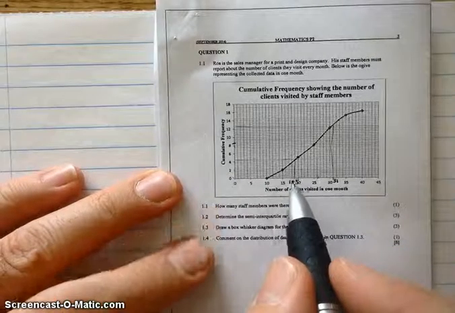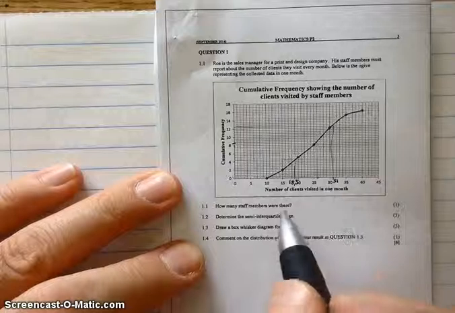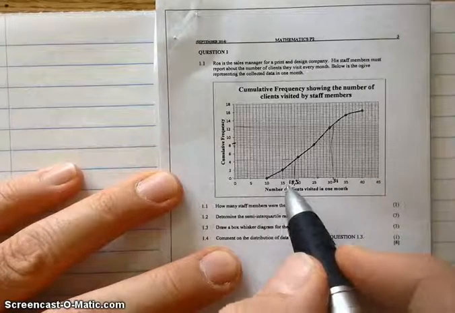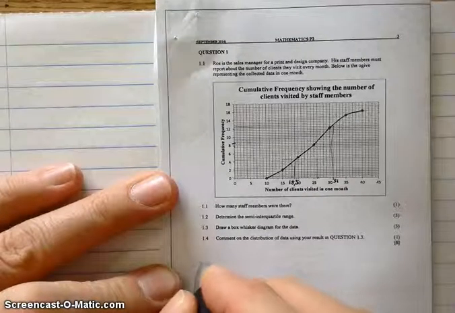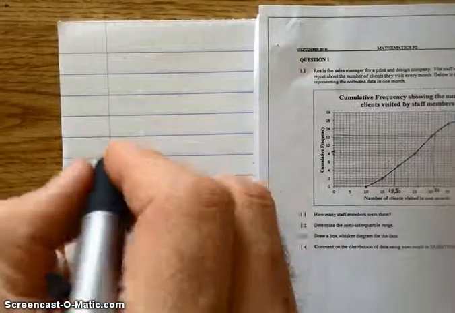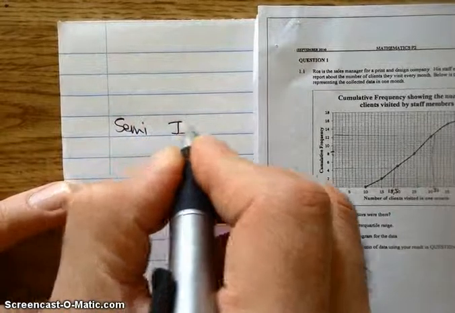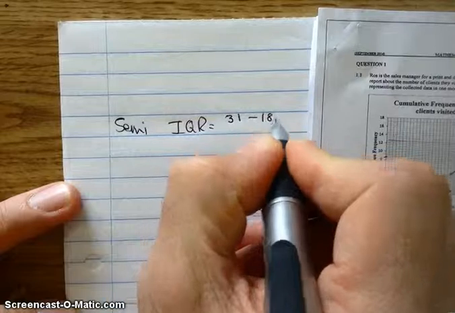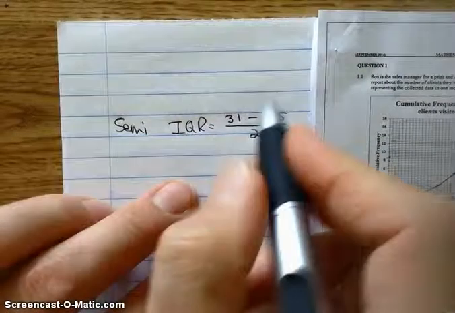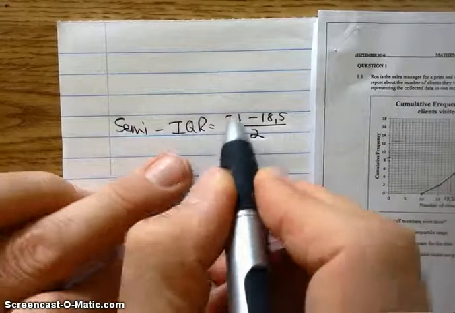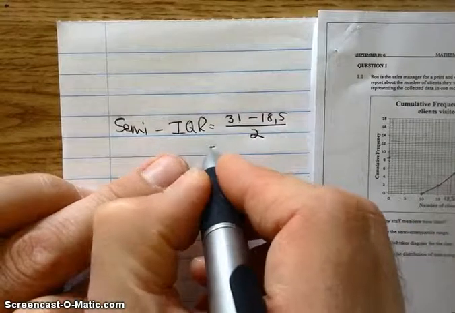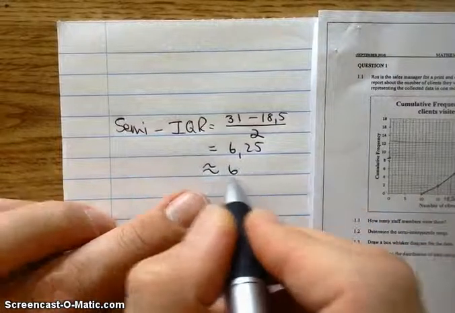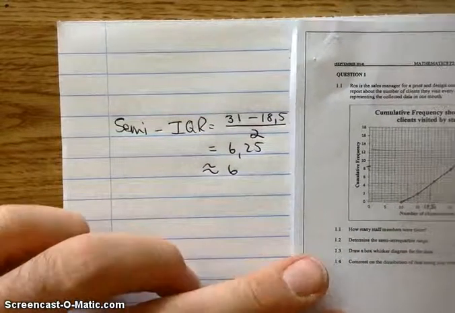Now these values will never be exact. You will have to take the best guess. Then you will calculate your semi-interquartile range. So I will do that here. The semi-interquartile range will be (31 minus 18.5) over 2. So that's your interquartile range, and this is your semi-interquartile range where you divide by 2, and you will then get 6.25. So any value around 6 should be accepted since you don't have exact values.